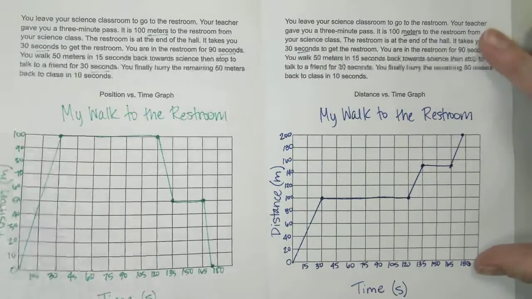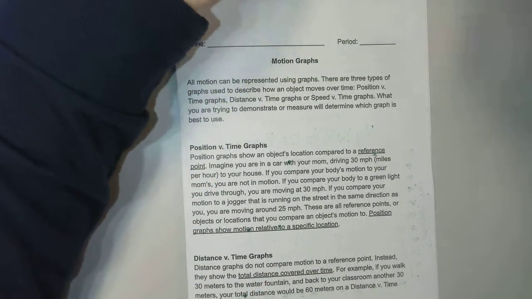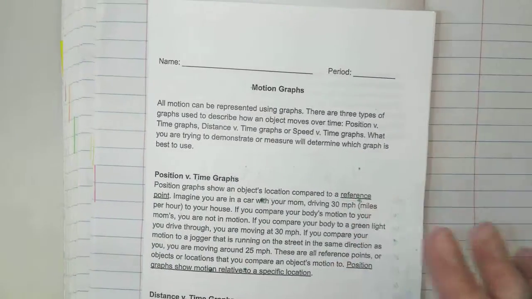So if you fold this back up, this will fit nicely on page 6. It'll be after your balanced and unbalanced forces.